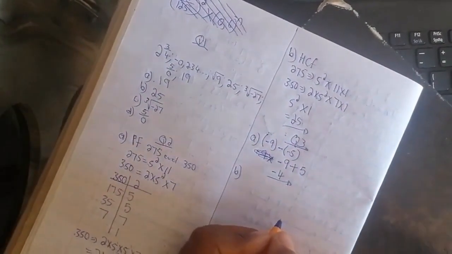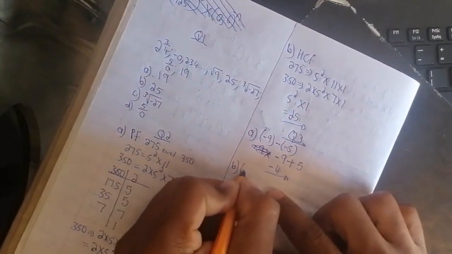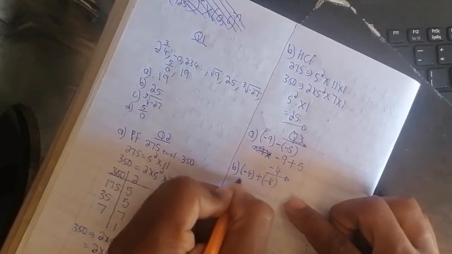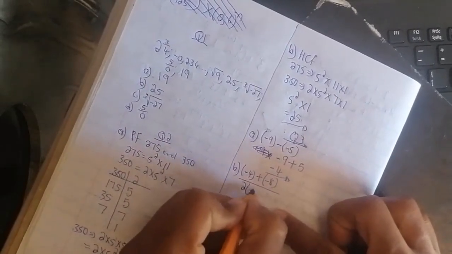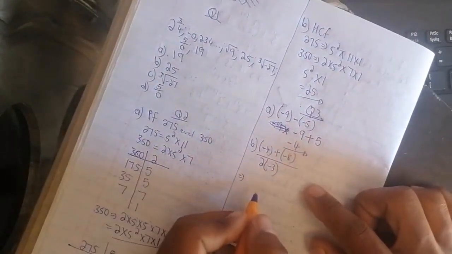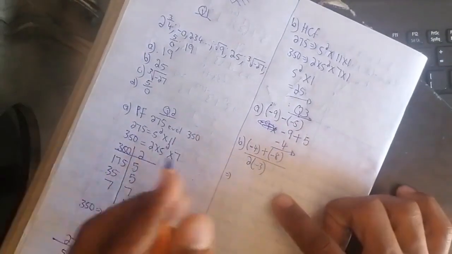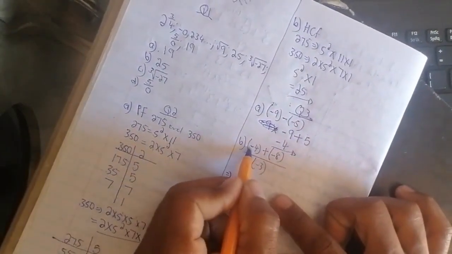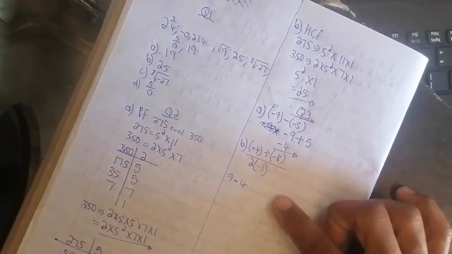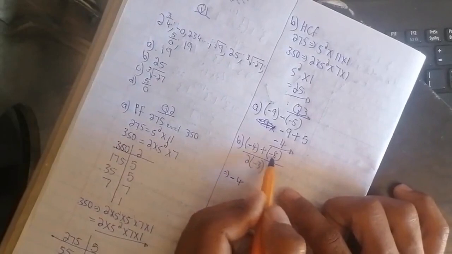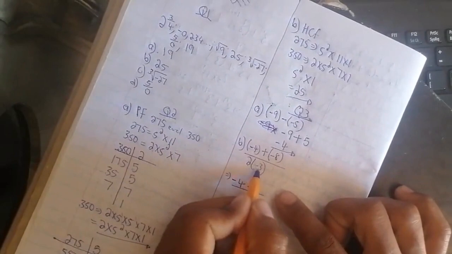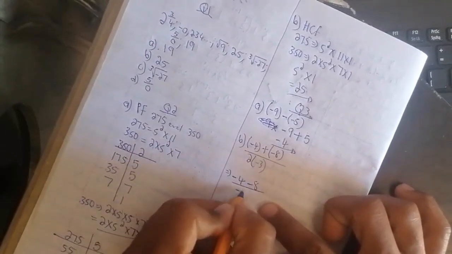So let's look at number B. We have negative 4 plus into negative 8 divided by 2 into negative 3. And we need to show our workings without using a calculator. So because there's no number that multiplies negative 4, I might as well just write it outside of the brackets. Positive times negative will give you a negative. 2 times negative 3 will give you negative 6.